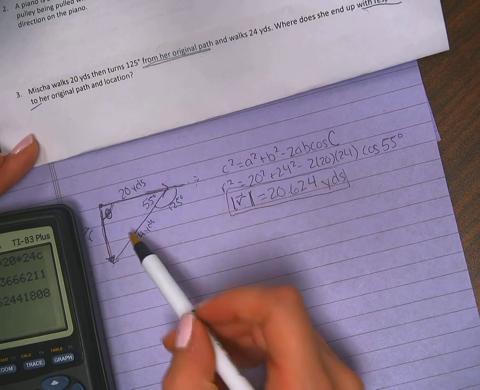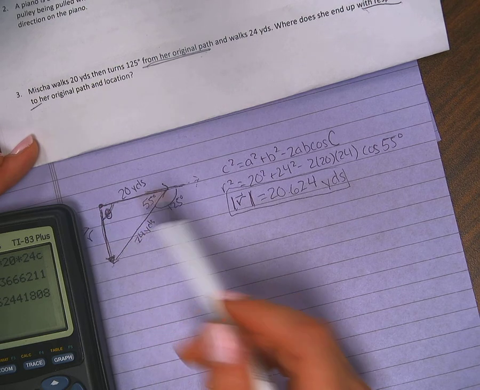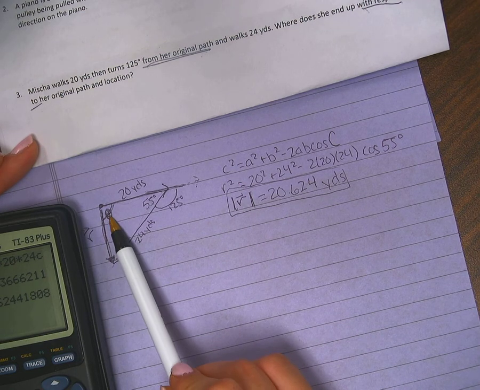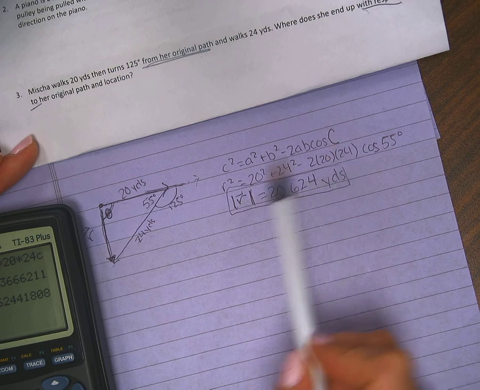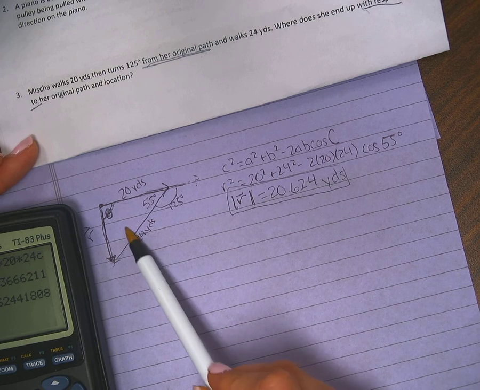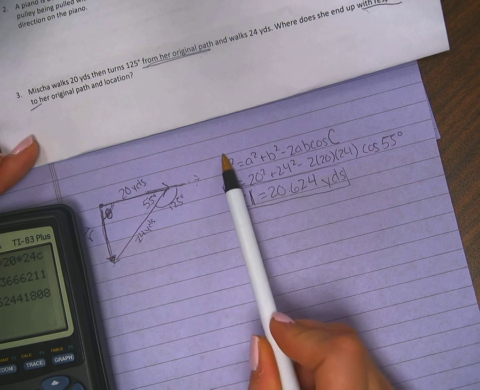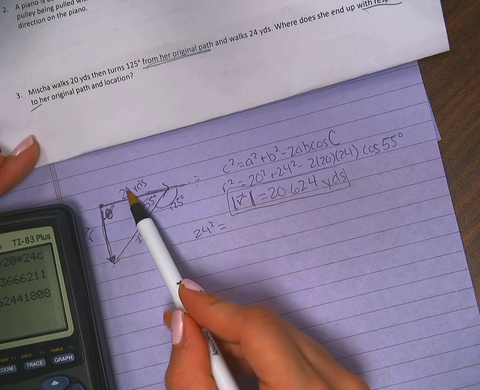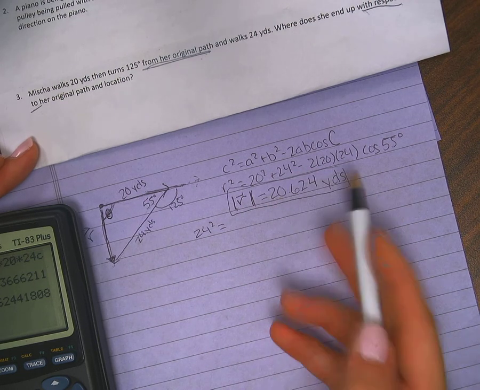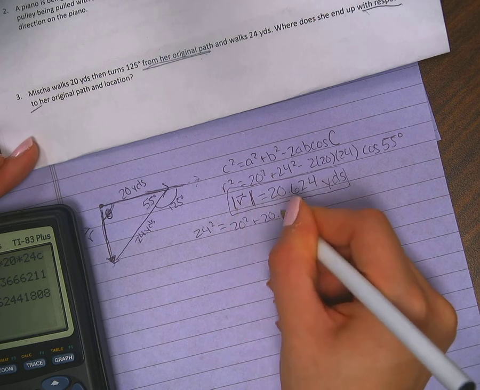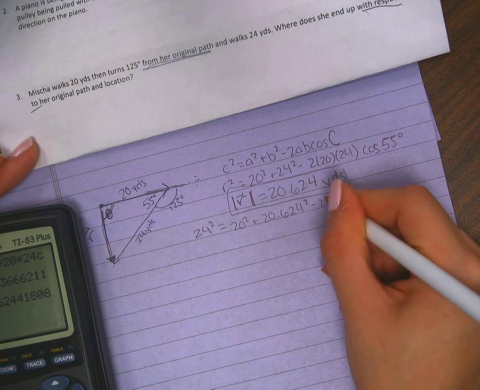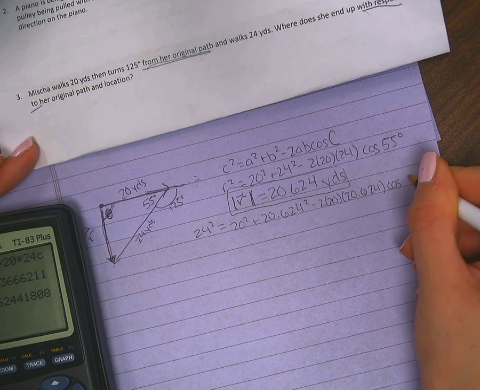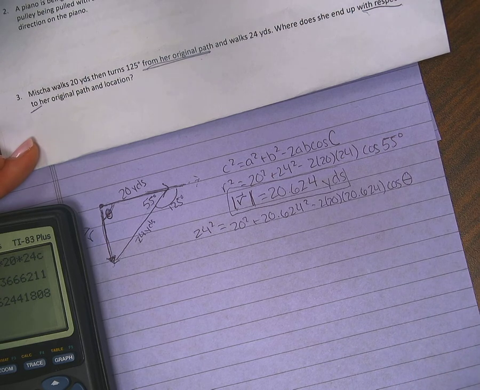And if I use law of sines, remember to solve for an angle, I have the case 1, case 2. So since I don't want to do that, I go back to law of cosines. And now since this is going to be my angle C, then the side over here has to be across from it. So across from theta here is that 24. So I'm going to start with 24 squared. So 24 squared equals, and then the other two sides are 20, and remember this side was 20.624. So 20 squared plus 20.624 squared minus 2 times 20 times 20.624 cosine, and I don't know my angle, so I'm going to put cosine theta.